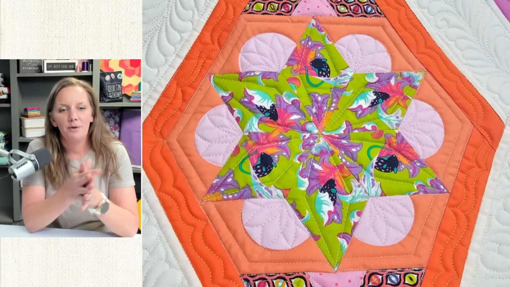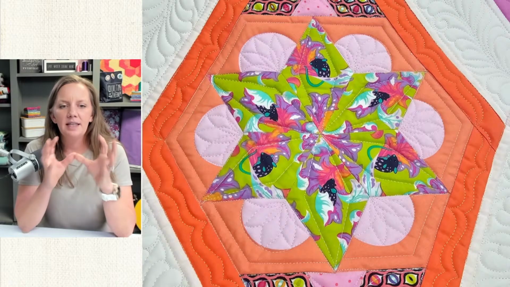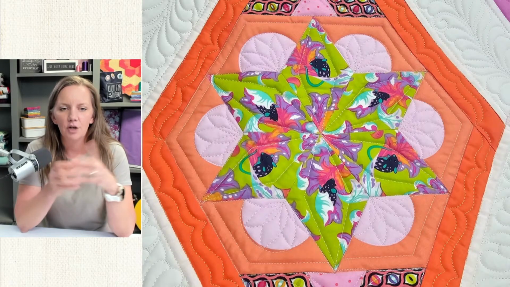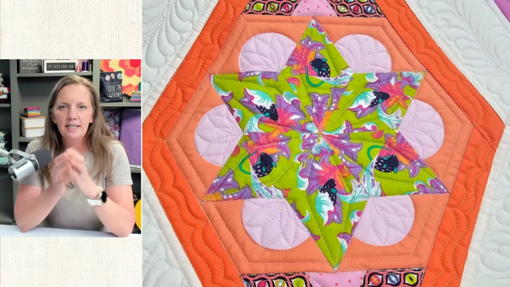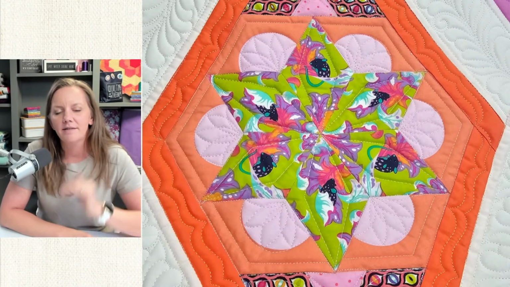Now this is a perfect example. It's kind of hard to tell, but she had fussy cut little mice or little animals. And so in this star, I was like, okay, I don't want to go around each one. They're kind of small, but I did a dot to dot kind of diamond design or a diagonal line design that avoids the center of it.